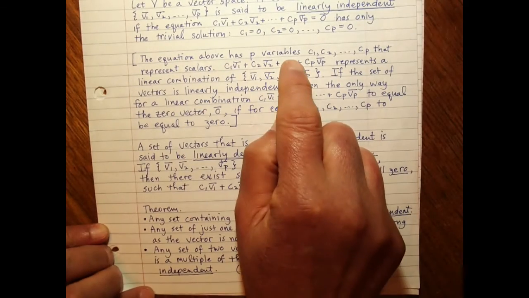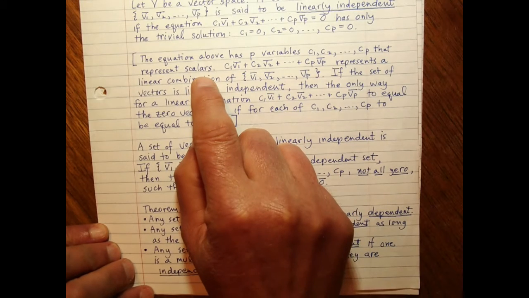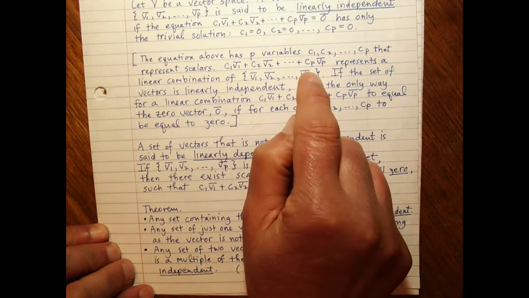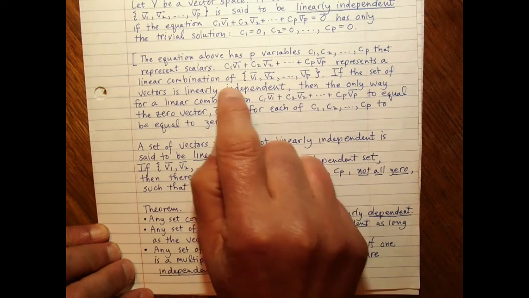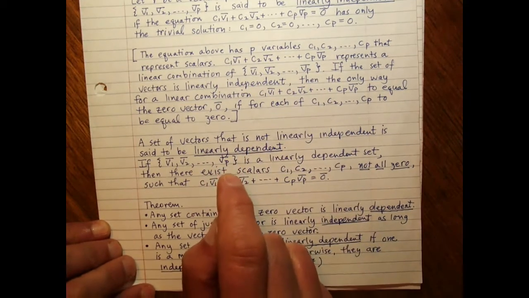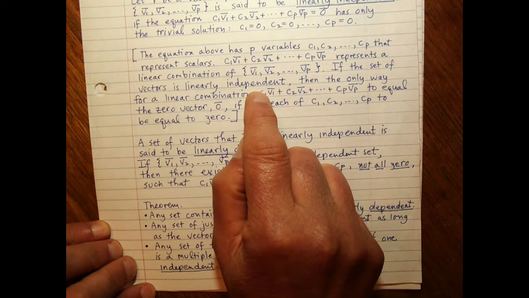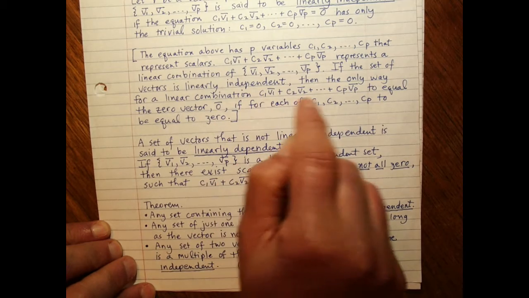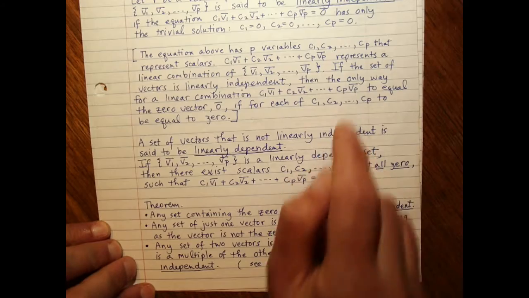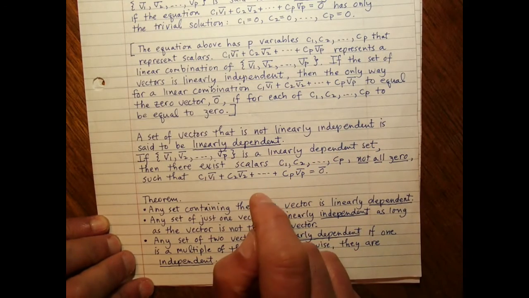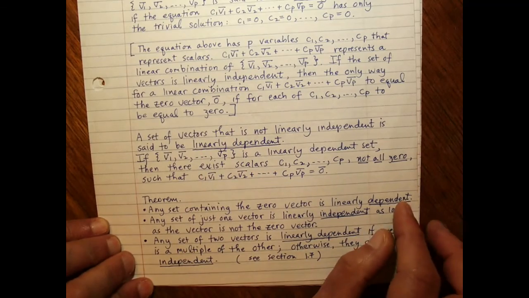The equation above has p variables, C1 through Cp. That represents scalars, right? The linear combination, C1V1 to CpVp, represents a linear combination of V1 through Vp. If the set of vectors is linearly independent, then the only way for a linear combination of those vectors to equal the 0 vector is for each one of the C1 through Cp scalars to be equal to 0.